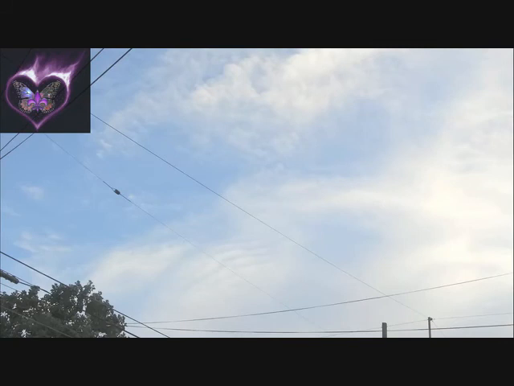And I'm going to tell you something. None of the clouds that I see on a daily basis are anything like clouds. They're all fake clouds.